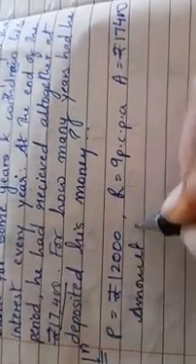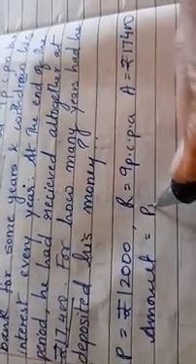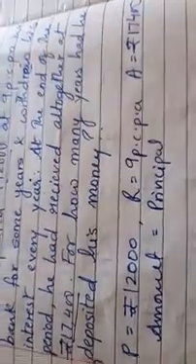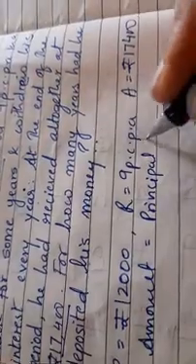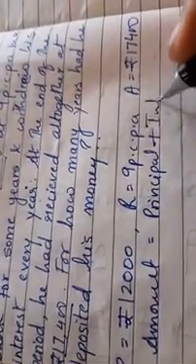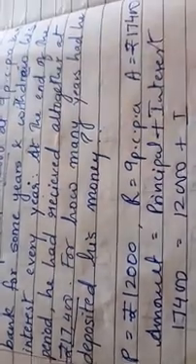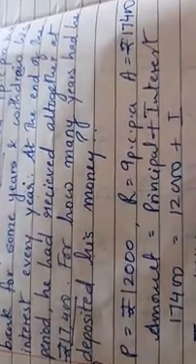Amount is equal to principal plus interest. This is the formula, remember? Now amount is 17,400. Principal is 12,000. Interest we don't have. So when the side changes, it becomes 17,400 minus 12,000. So the answer for interest is rupees 5,400.